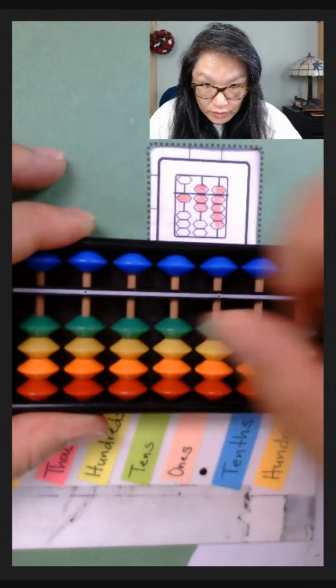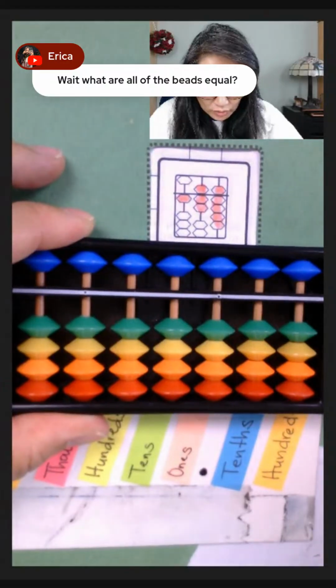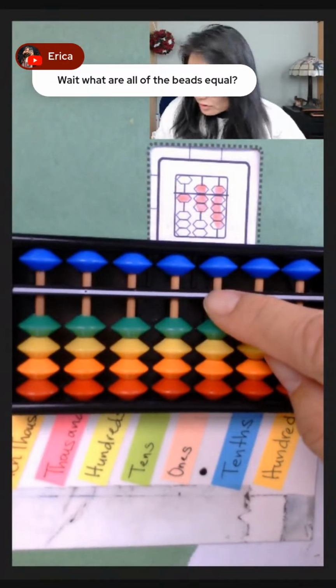Yes, that's a very good question. Thank you, E. So, wait, are all the beads equal? No, the beads are not equal. So let's do a review.